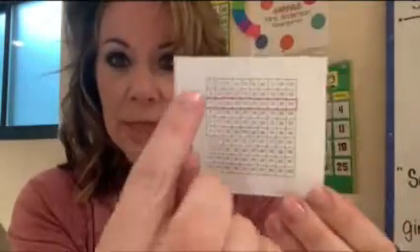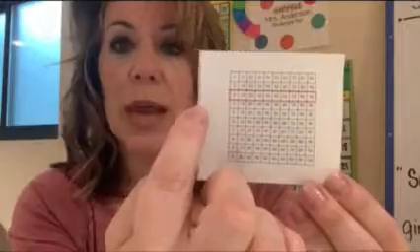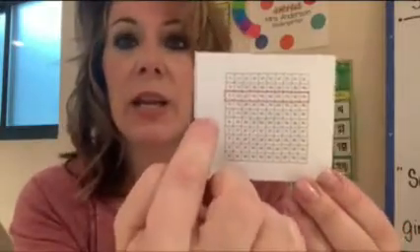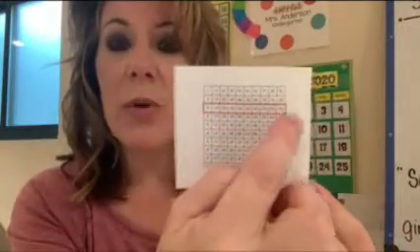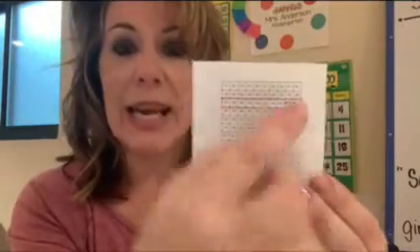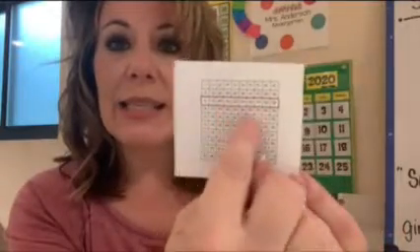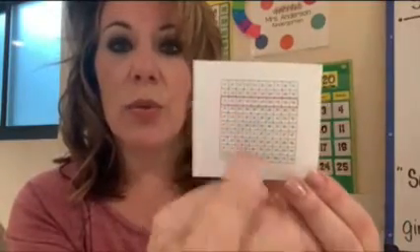Again, we see this, it's called a hundreds chart. Looks like what we have been working with at school. But this time, the numbers are going side to side. Okay? Side to side. So when we look at numbers, we're saying we're looking at numbers in that row when we go side to side. Remember, up and down was a column. Side to side is a row.